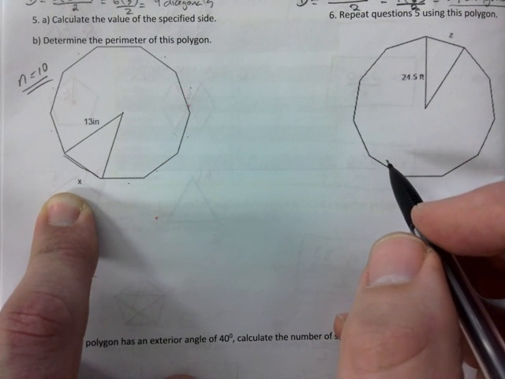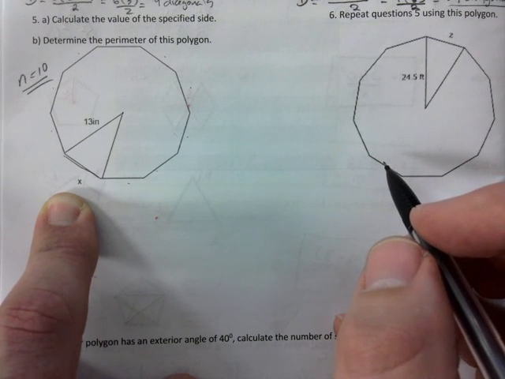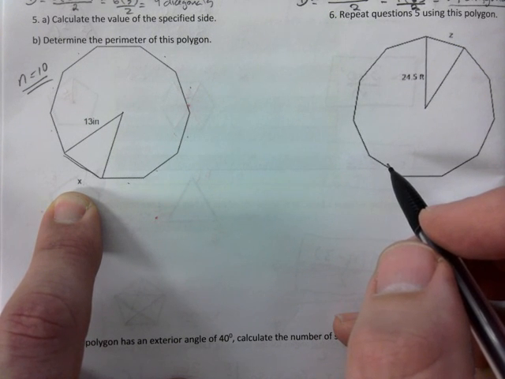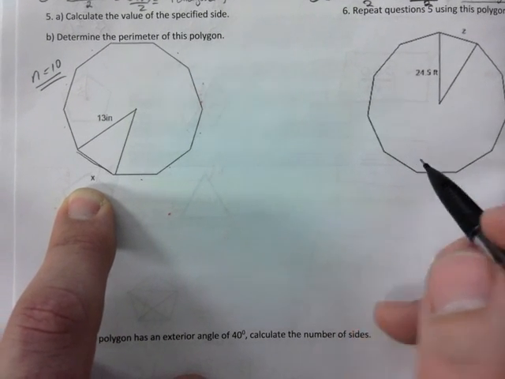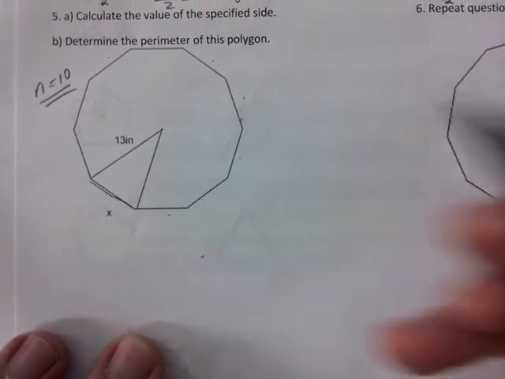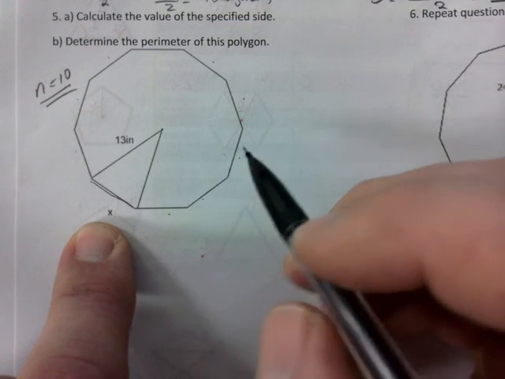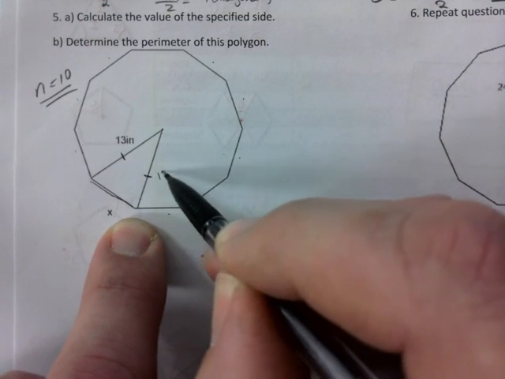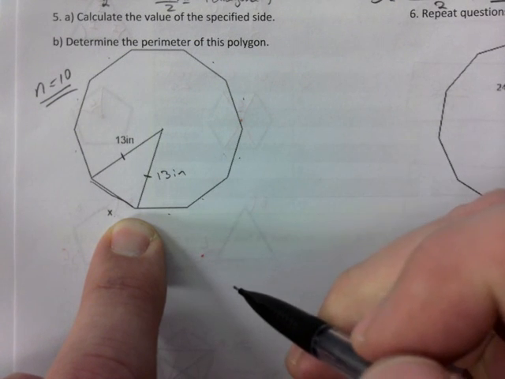Okay. But the first task is to find x in the first place, right? I need to find that. So I'm going to zoom into just that side for now. So let's find x. If this is 13, this is also 13. That is a fact, right? It's an isosceles triangle.